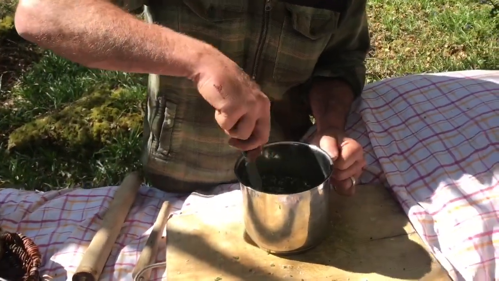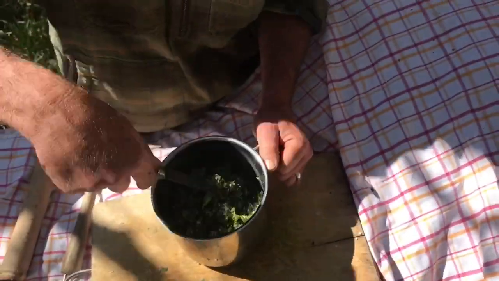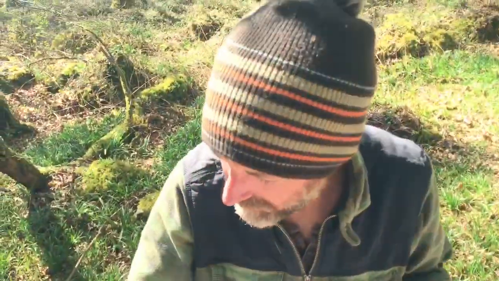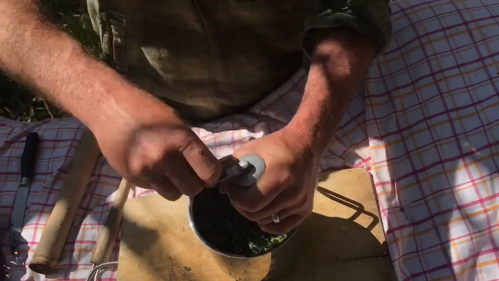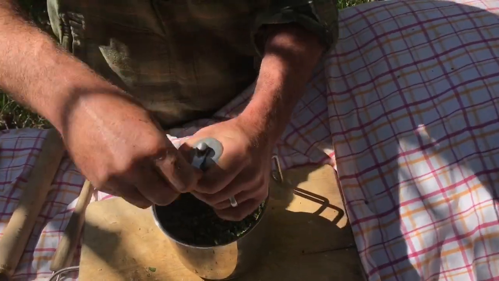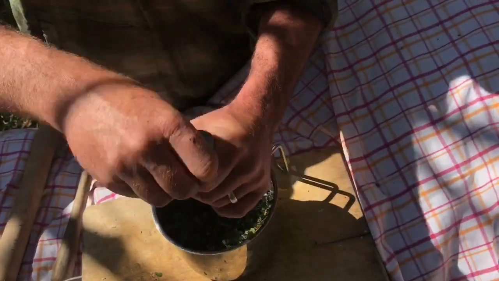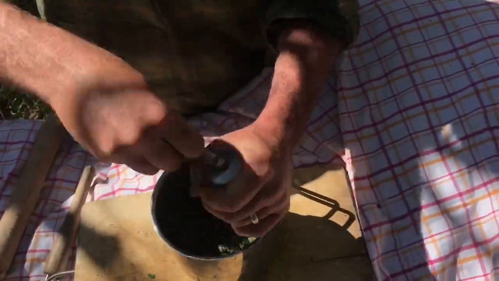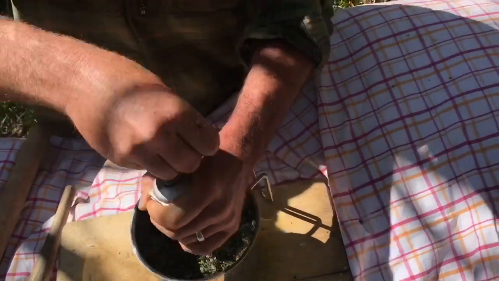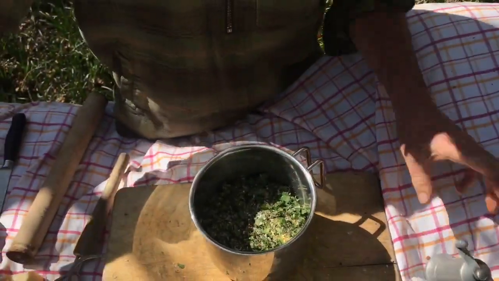Well, this is already tasting quite nice, and you could eat it like this, but we're going to add a couple more bits and pieces. So we'll put in some black pepper. I like black pepper. And we're going to put in a squeeze of lemon.